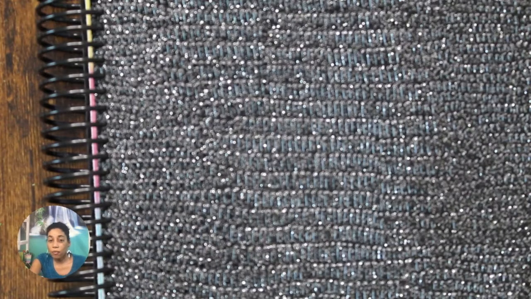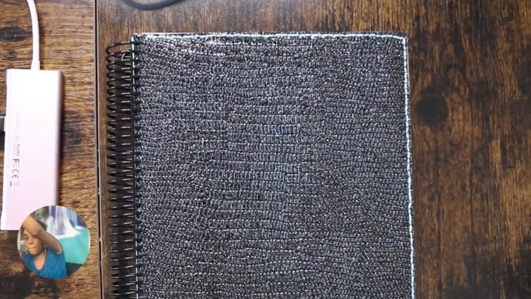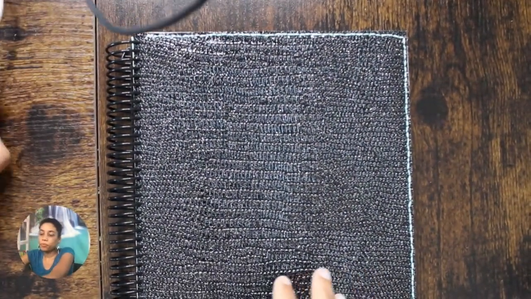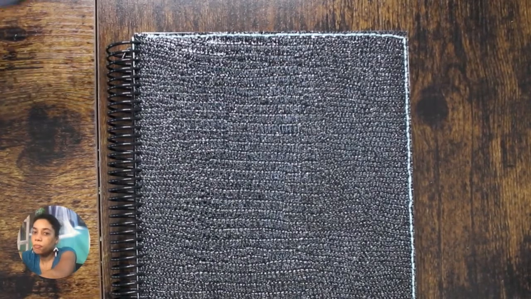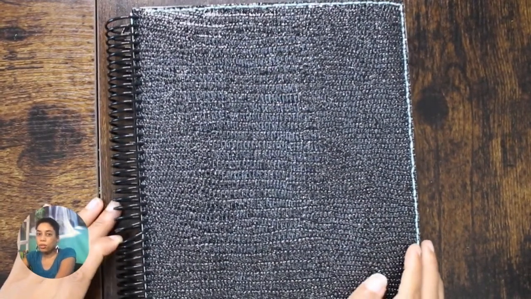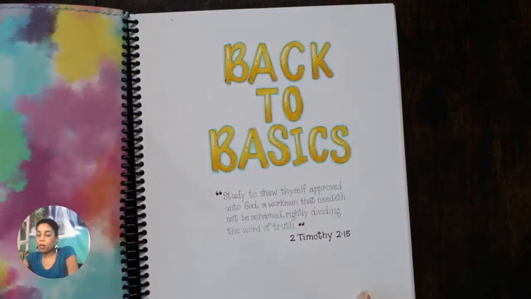So without further ado, let's take a look in my journal so that we can see what kind of pages I do. So here is my journal. Let's see if we can get the whole thing to fit on camera. Don't mind that. That's just a nice little cable to set everything up. Fun things. Okay, so this is my journal. Of course, I always have a cover page.